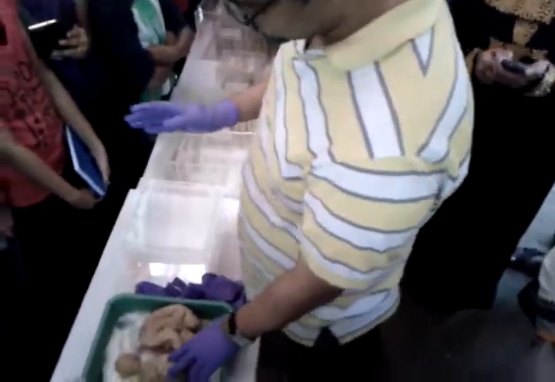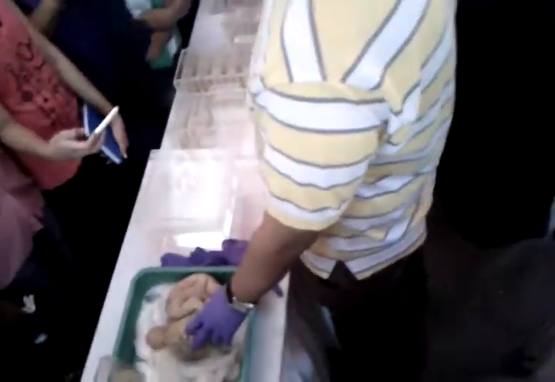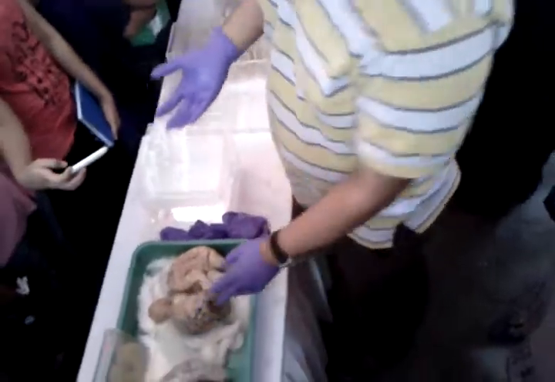Then how old is that brain? This is an adult brain. I cannot really tell you the age because with age the brain structure really does not change. So once you are an adult, the brain structure is more or less stable. Is it male or female?